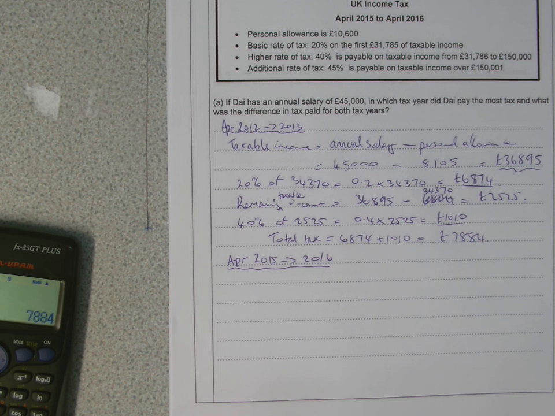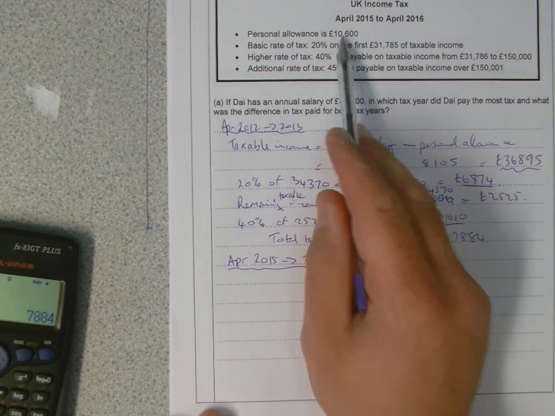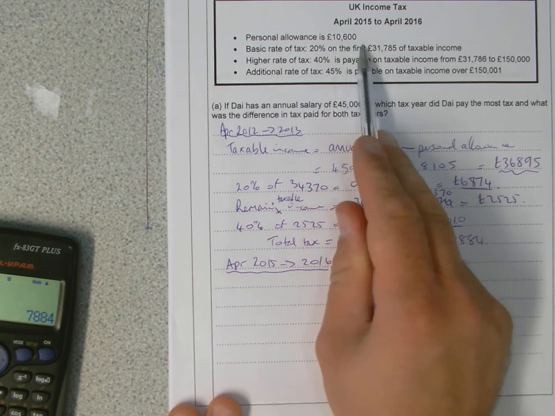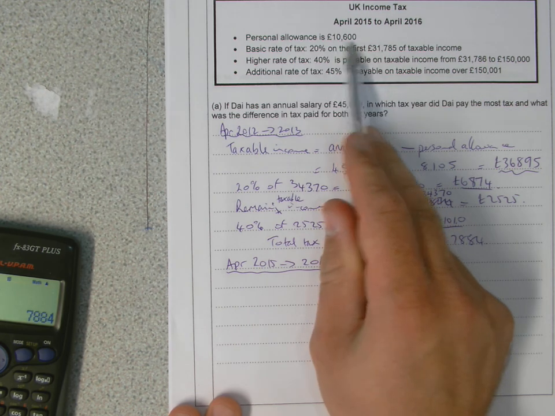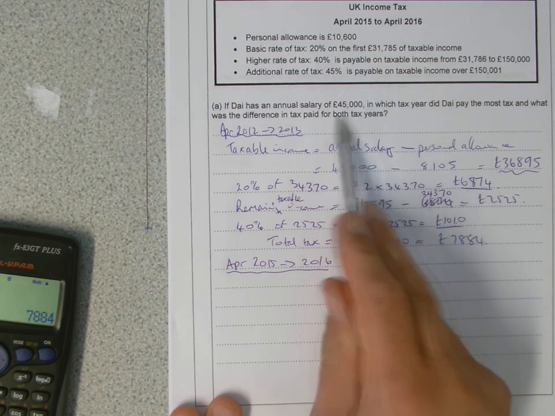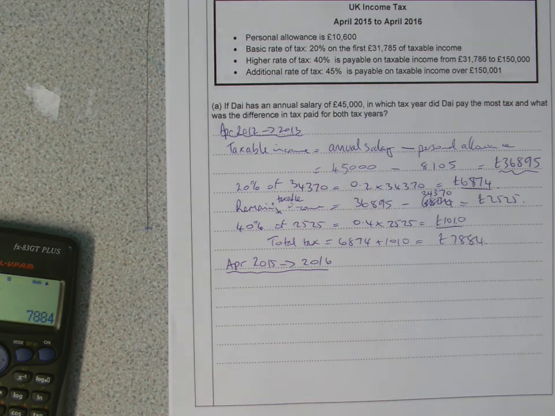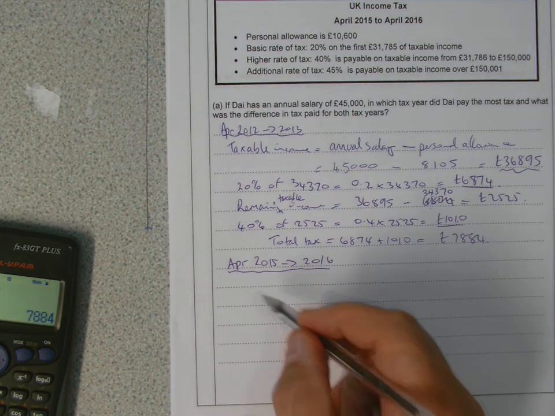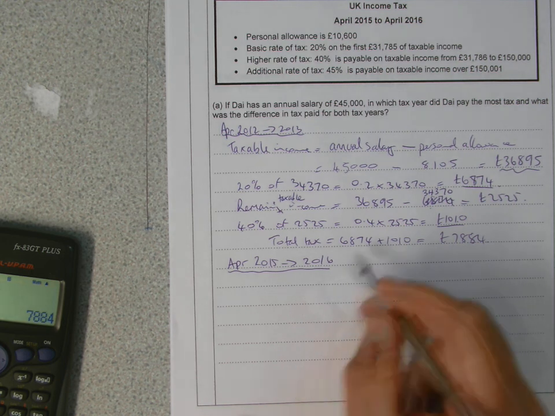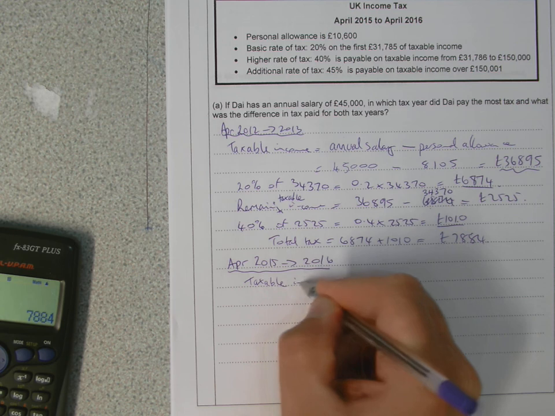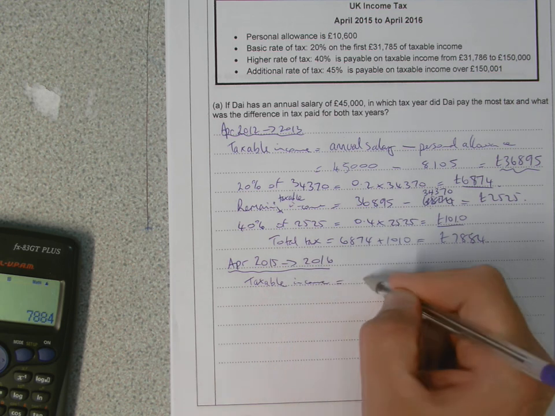So we'll just go through the same idea again, and hopefully it'll make more sense this time around. Now, in this case, his personal allowance for this particular year was 10,600. So his personal allowance went up. Of the 45,000, 10,600 of it is not going to be taxed. So let's work out his taxable income first. Let's work out what income is going to be taxed.